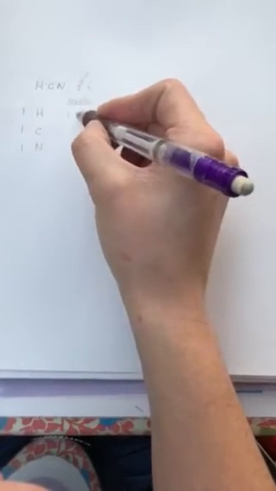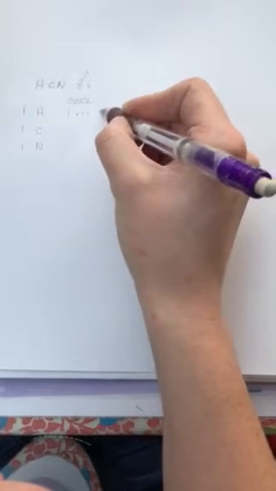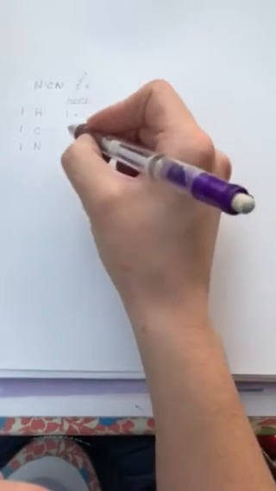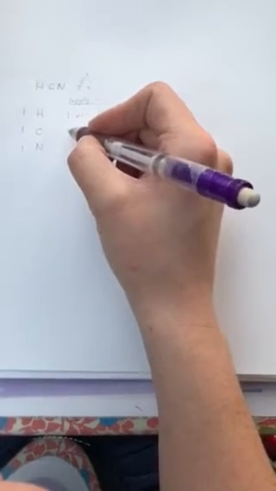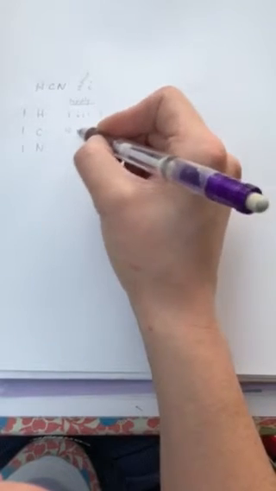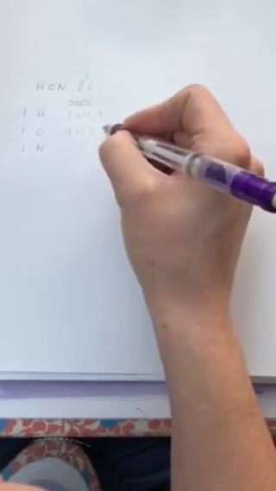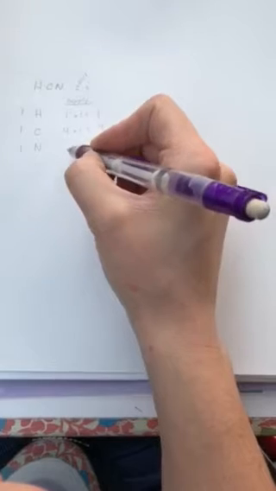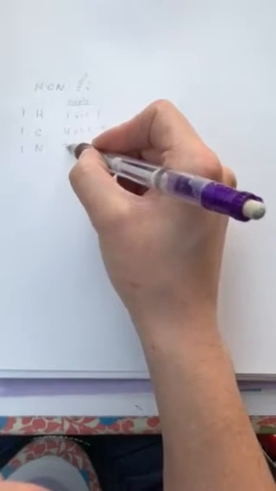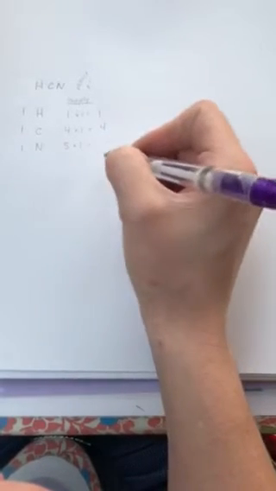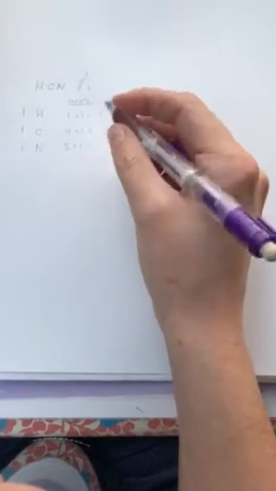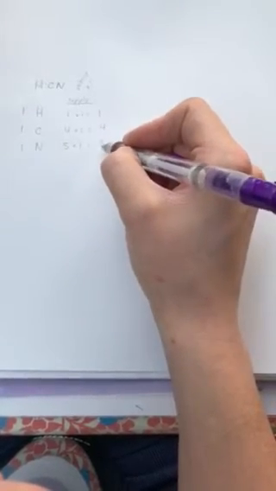And since there's one hydrogen, that'll be multiplied by 1 for a total of 1 valence electron. Carbon, being in group 14, will supply 4 valence electrons. That's times 1 carbon, which is 4. Nitrogen will supply 5 valence electrons, times 1 atom of nitrogen, which will be 5.